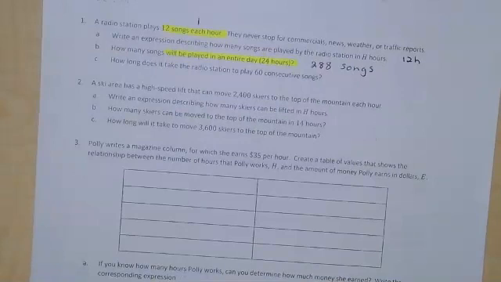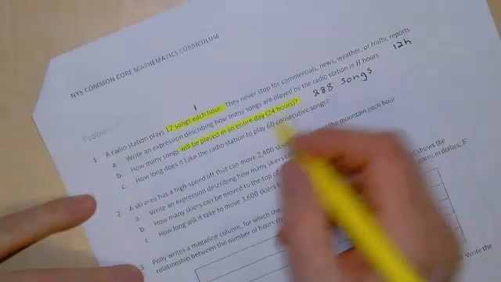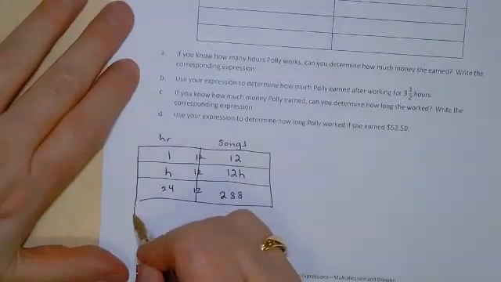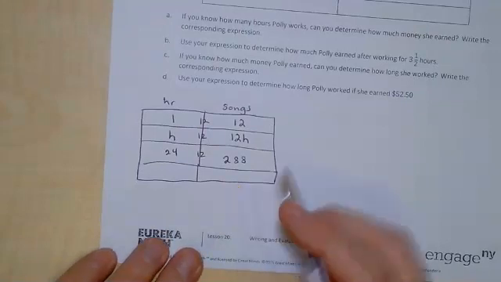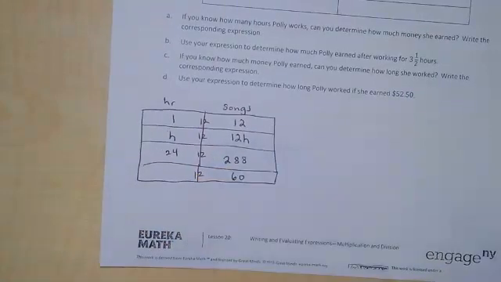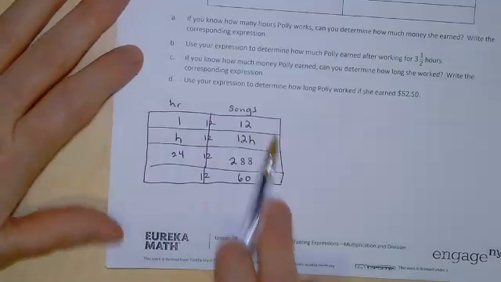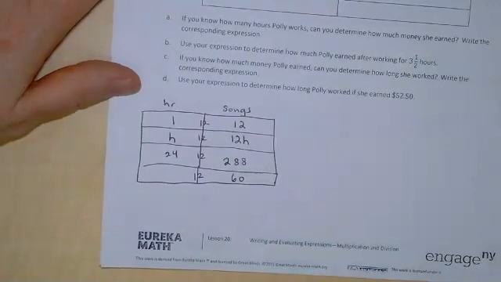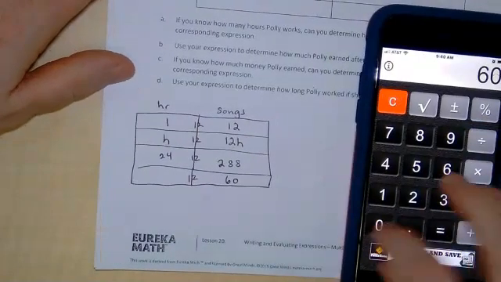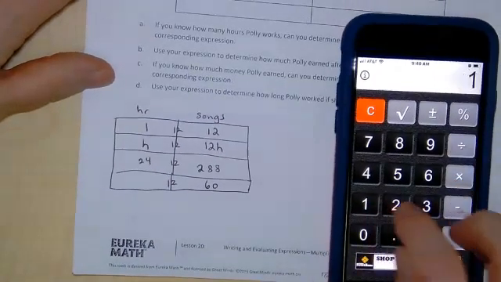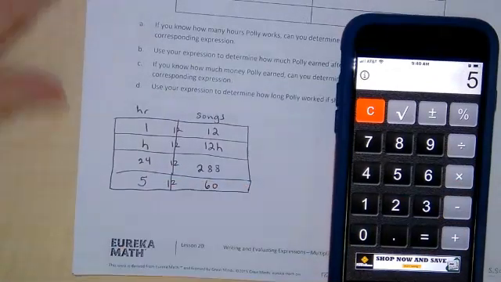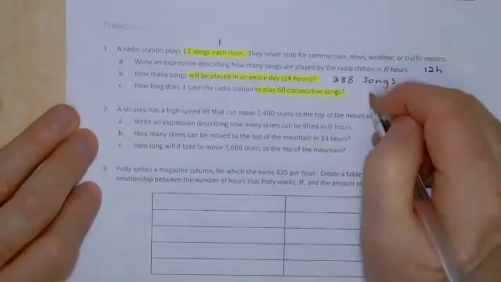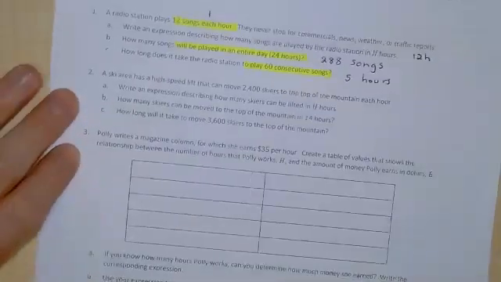288 songs. How long does it take for the radio station to play 60 consecutive songs? So my last part of the table is now they tell me how many songs. 60. So now instead of multiplying, I'm going the opposite direction. So what do I do to find that answer? Catalin. 60 divided by 12 would take 5 hours to play 60 songs. Does that make sense?